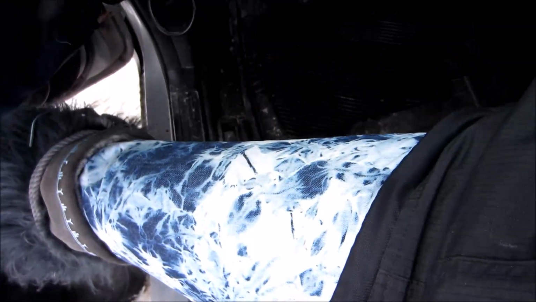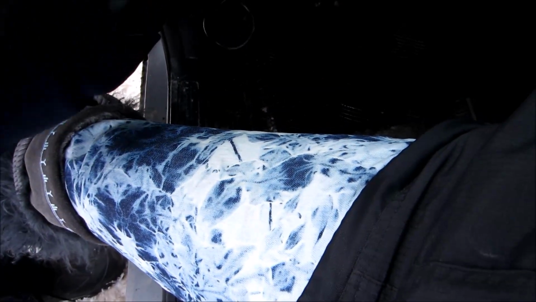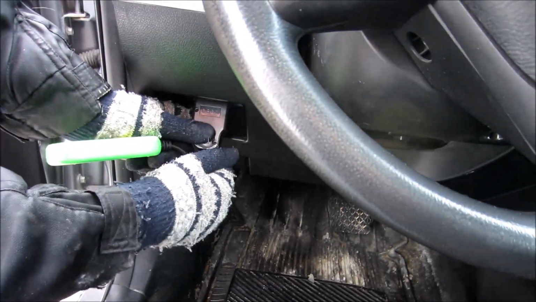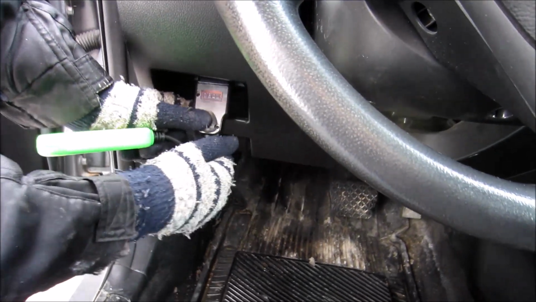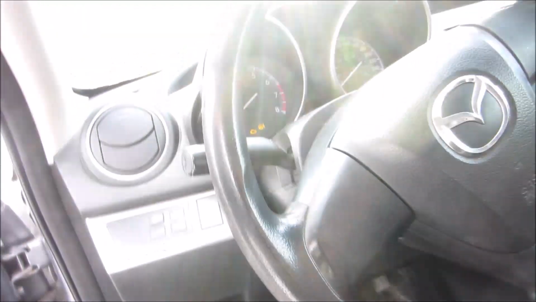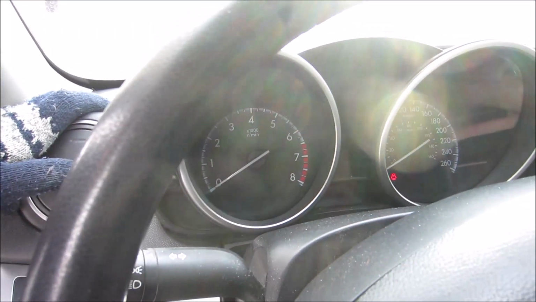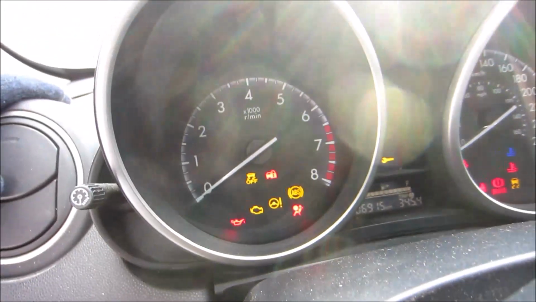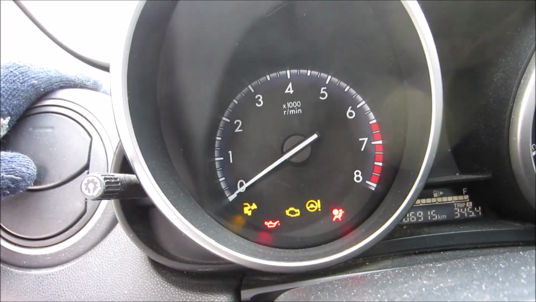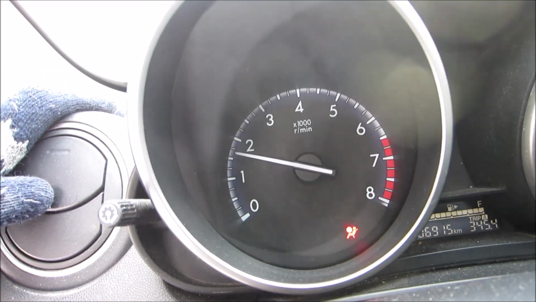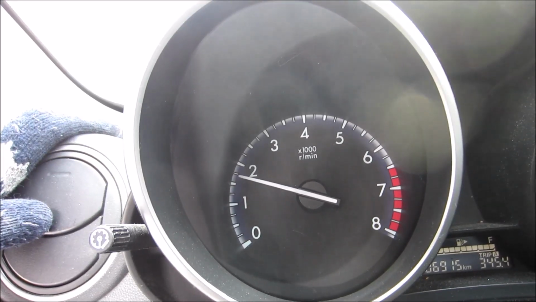Okay, unplug it. Okay, switch the car off. I'll turn it back, start it up, and see what happens with the check engine light. Gone. Yeah.